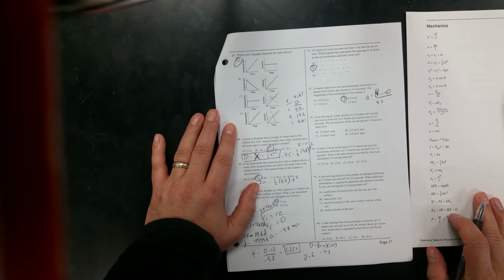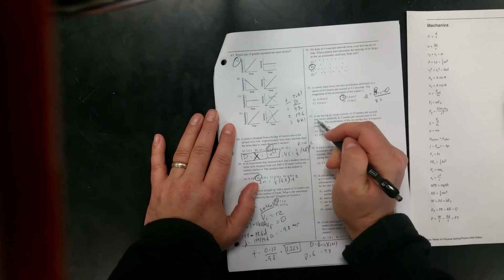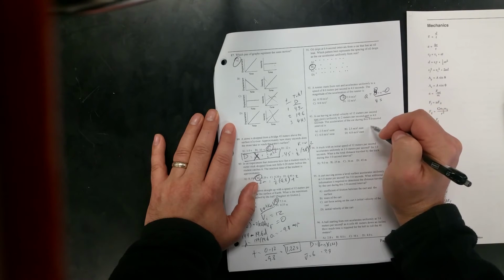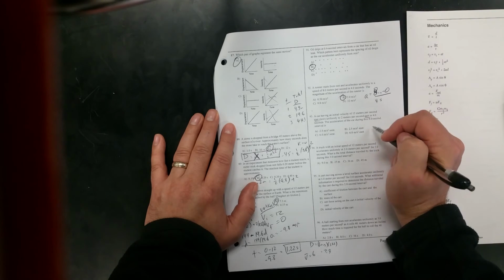A car has a velocity of 12 meters per second, and it slows to a velocity of 2 meters per second. They are both going east. That is good to know, in 4 seconds. A is delta V over T. So since they're both east, we're going to set them as positive. A is equal to V final minus V initial over time.